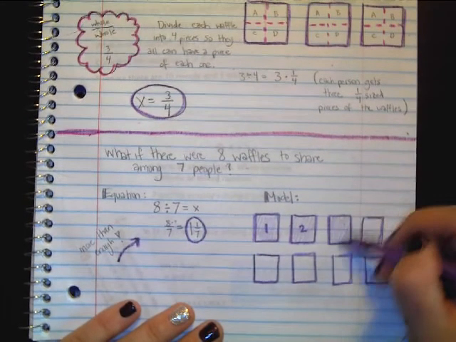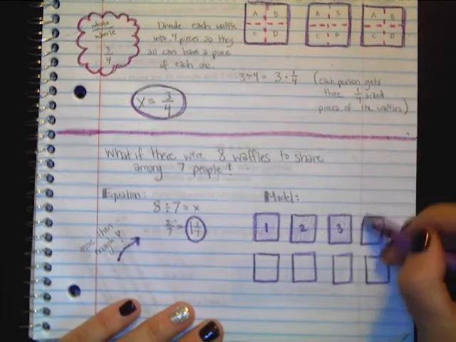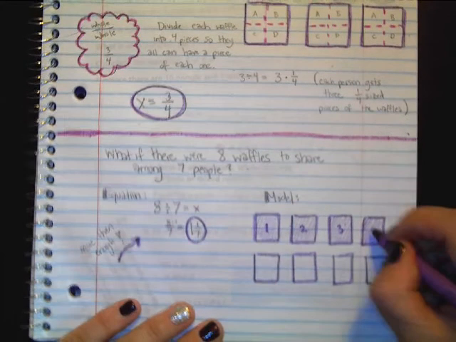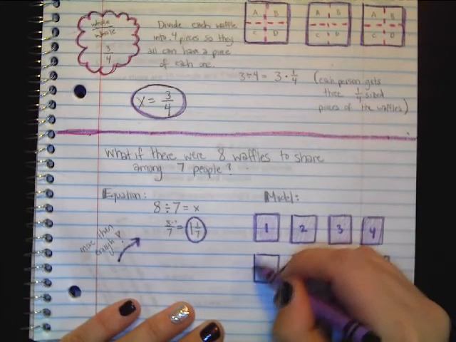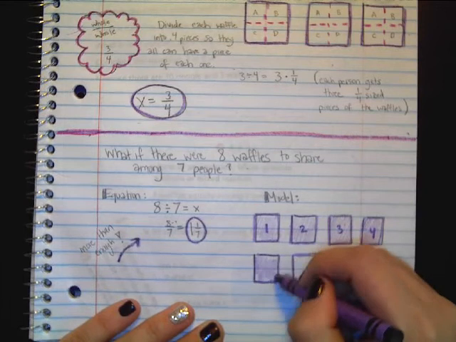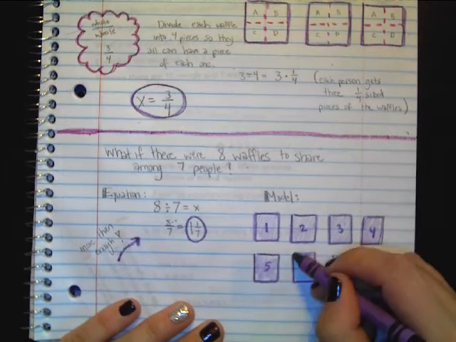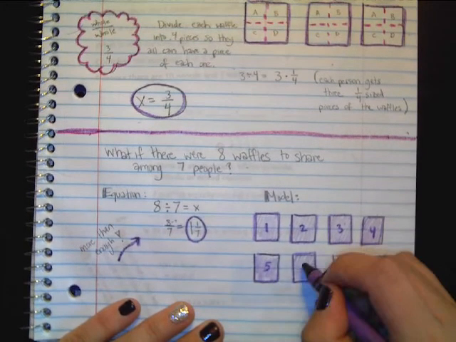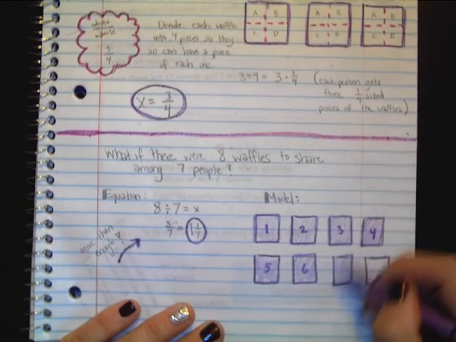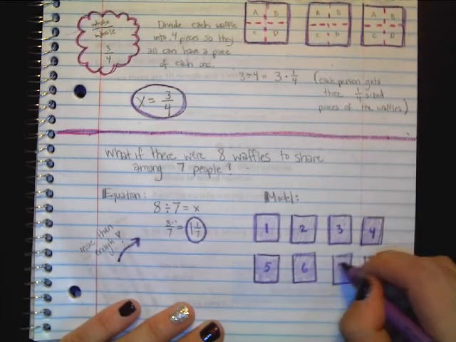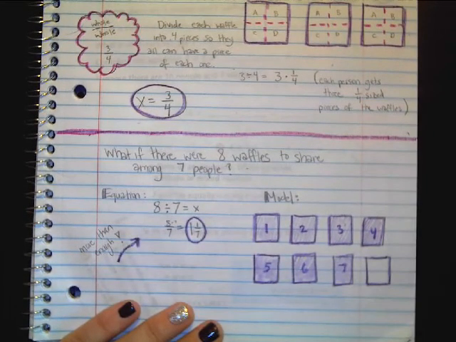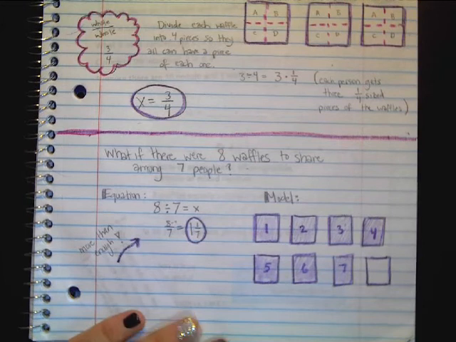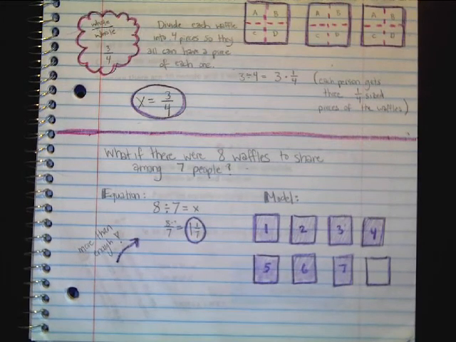Person 2 can have this one. Person 3, so how many waffles are they all going to get? They're each going to get their own. Plus, they're going to end up splitting up the last one. And now we stop here.